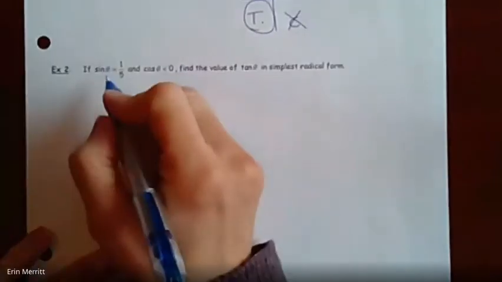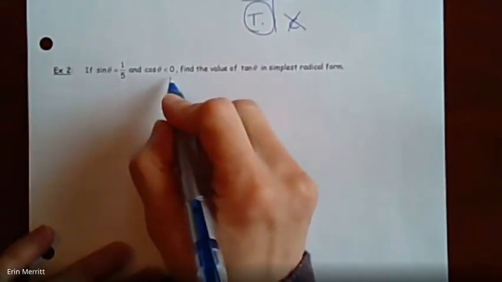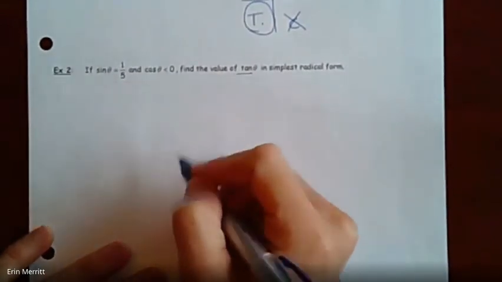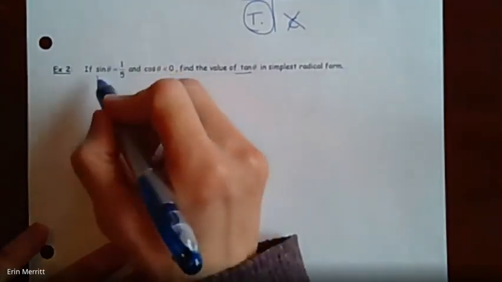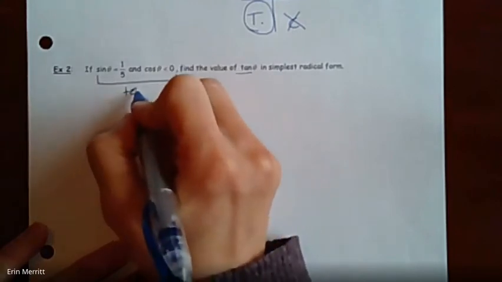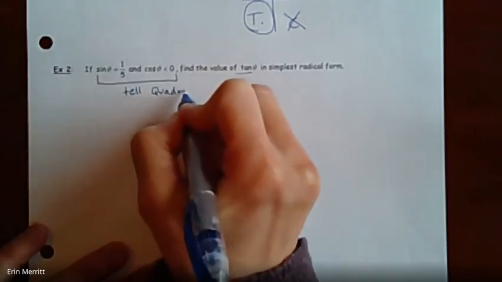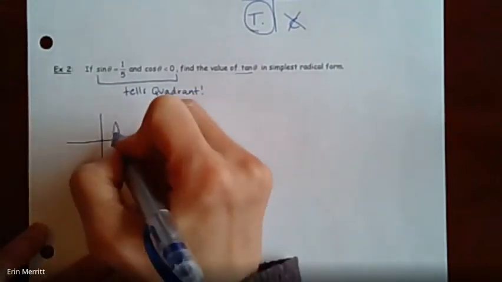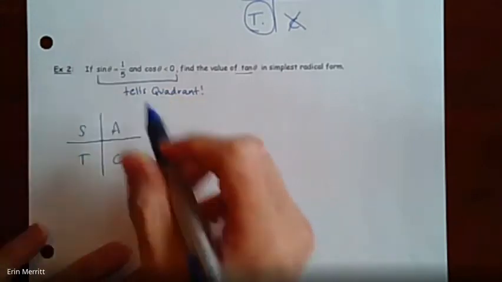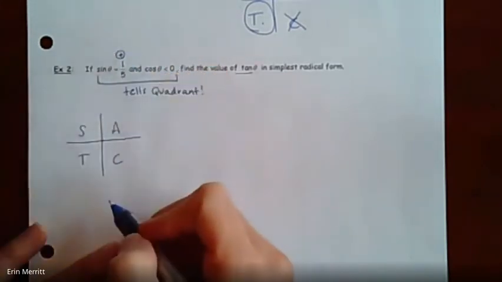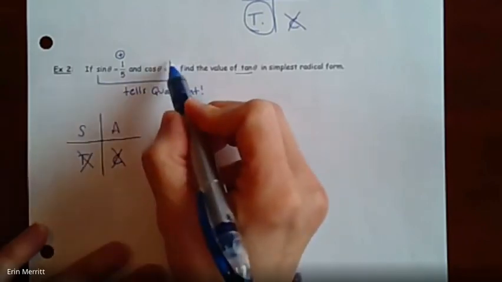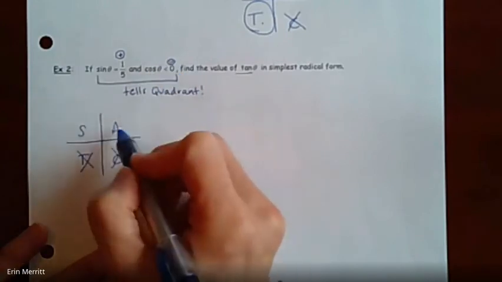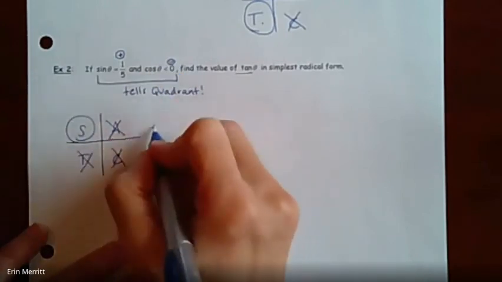my answer here. It's saying sine is equal to 1/5, cosine is less than 0. Find the value of tangent. So now we start to use this ASTC idea and take it a step further. So this piece of it is going to tell me which quadrant. So let's start with that. ASTC. Sine is positive, which means it's got to be in quadrant 1 or 2. Cosine is less than 0 or negative, which means quadrant 1 is out. It has to be in quadrant 2.